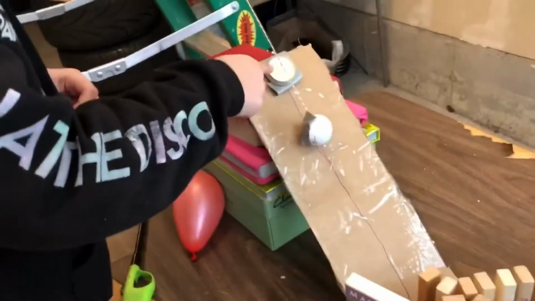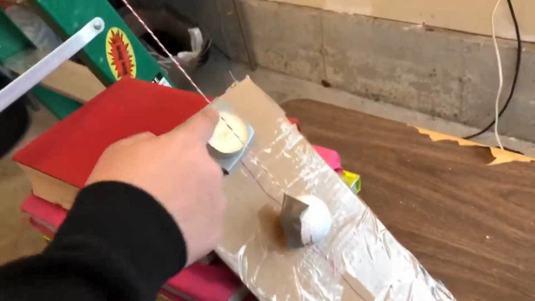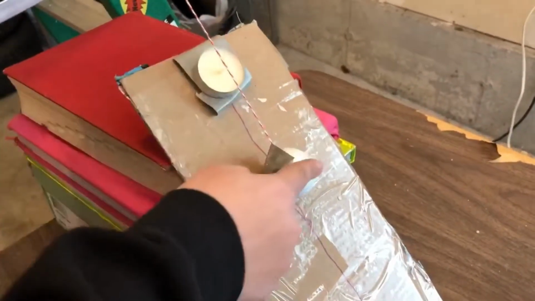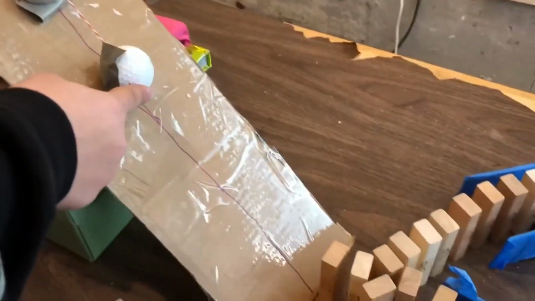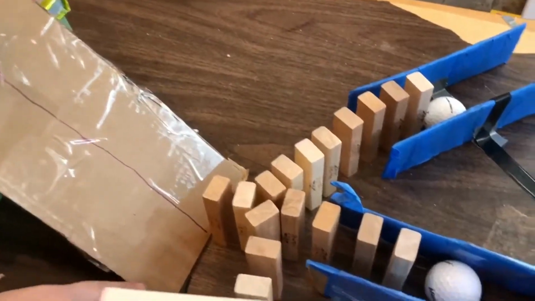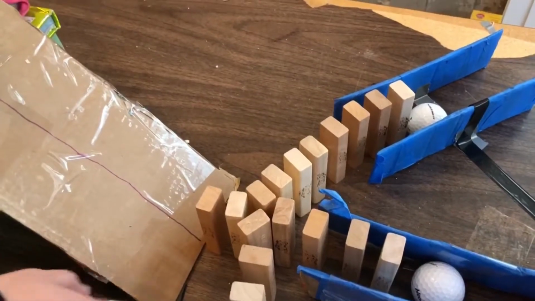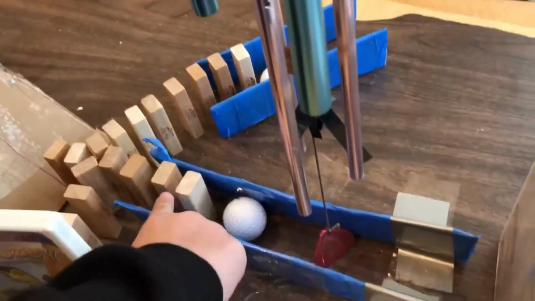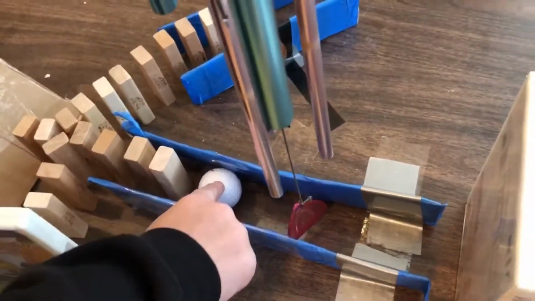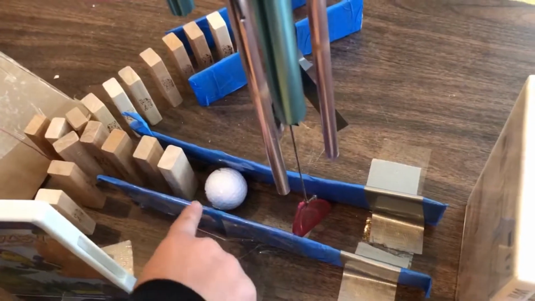Okay, so our project starts with us lighting this candle, which is going to set the string on fire connected to this golf ball, which is thermal to potential. The golf ball will roll down this ramp onto 3 different ways of the Jenga blocks, so it's kinetic to potential.